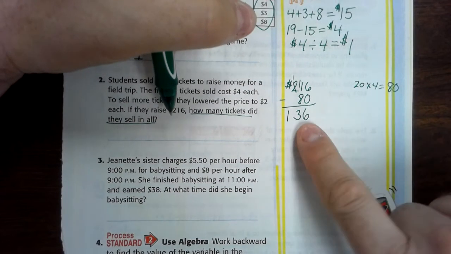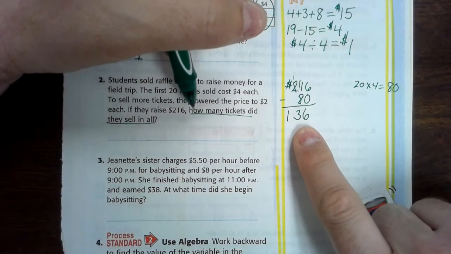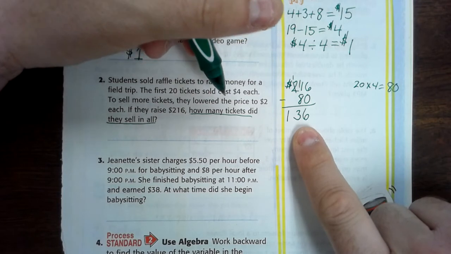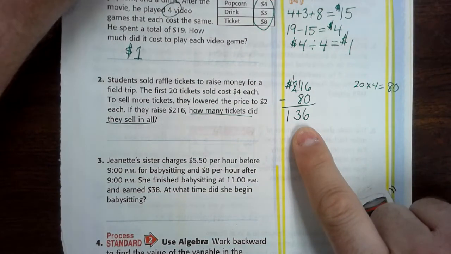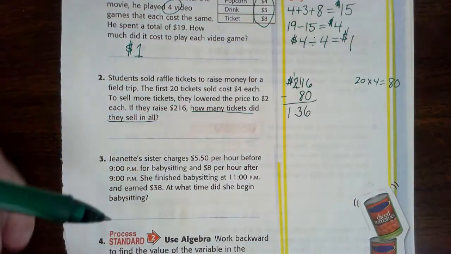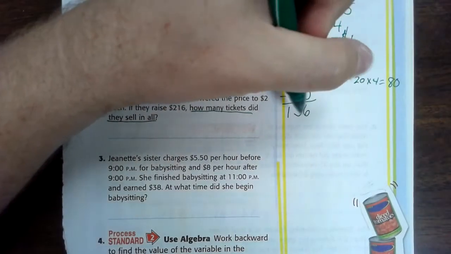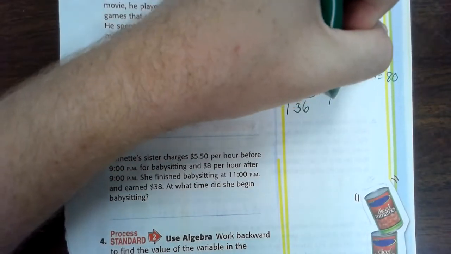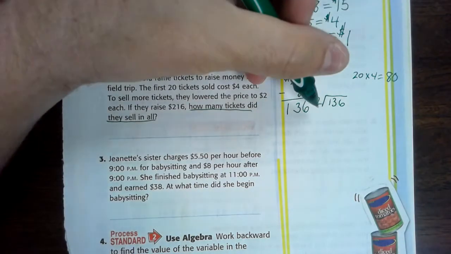So we need to take this, and what do you think we have to do? We have to take the 136 and divide it by the $2, and that'll tell us how many tickets of the $2 ones they sold.